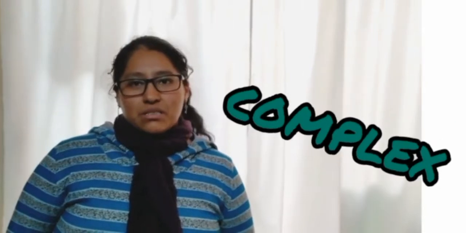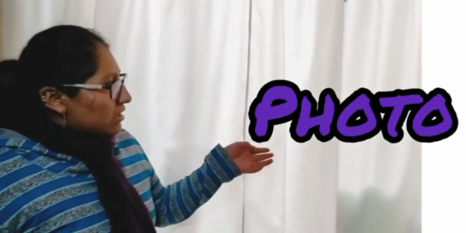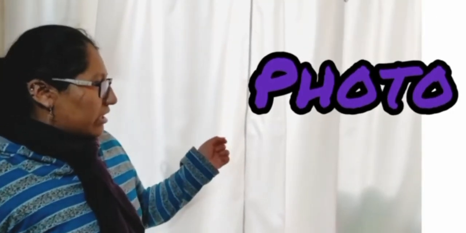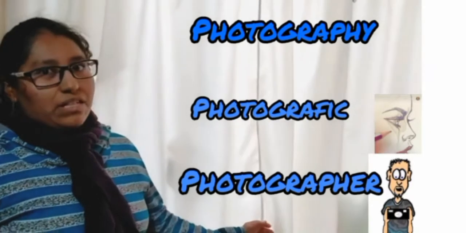Today I am going to talk about what complex means. Word formation is called complex. This term complex is used by authors such as Peter Matthews in his book Morphology. He defined it as a word produced by derivation. For example, the word photo is a root. With this word we can form other words like photograph, photographic, and photographer.